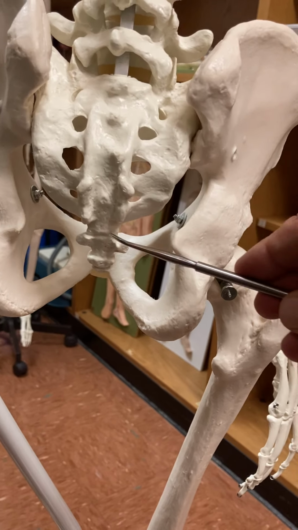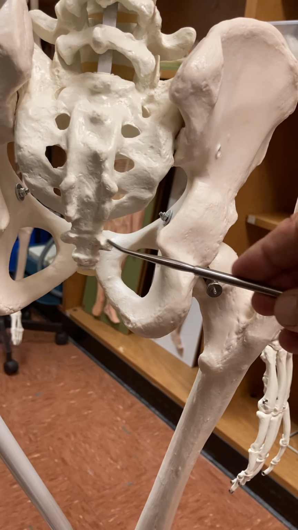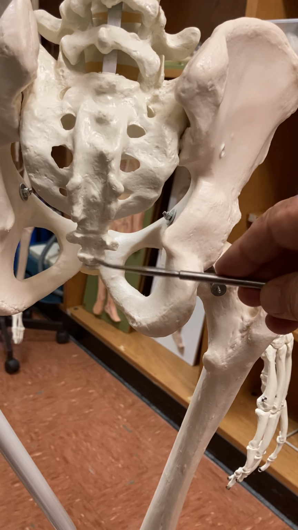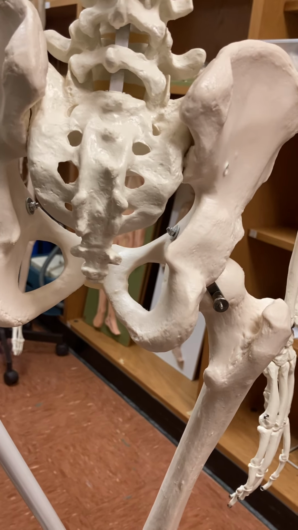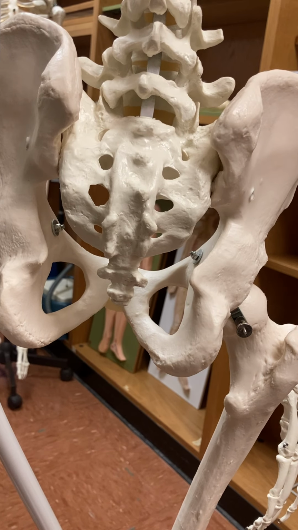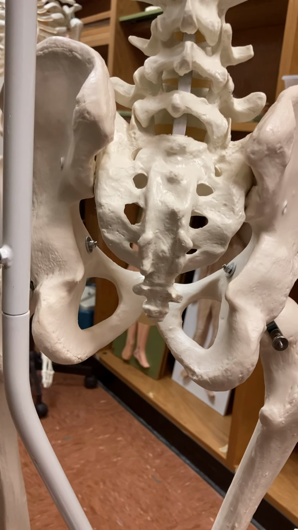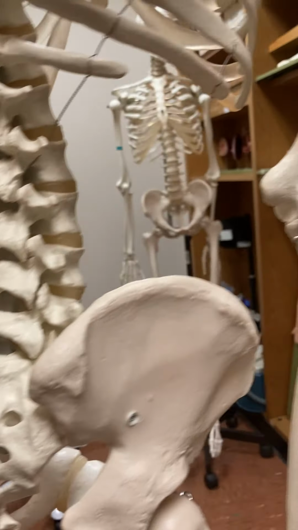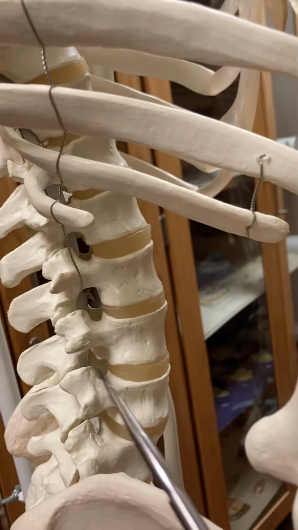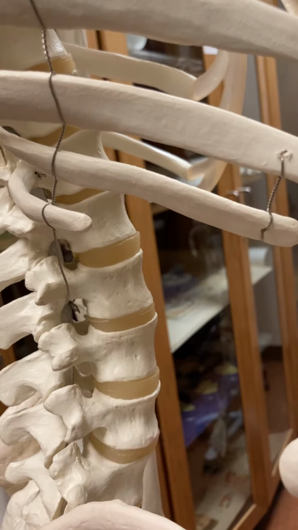And then we even have a coccyx, tailbone. That's 2 or 3 vertebrae fused together, the coccyx. And there are going to be nerves coming out between all these vertebrae.